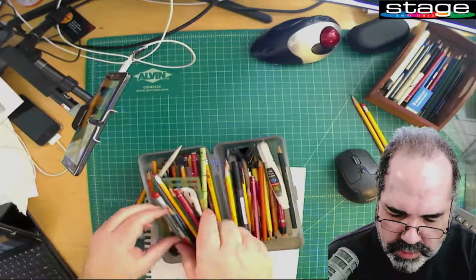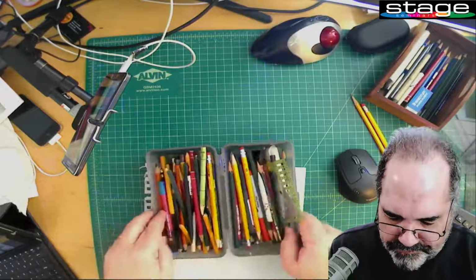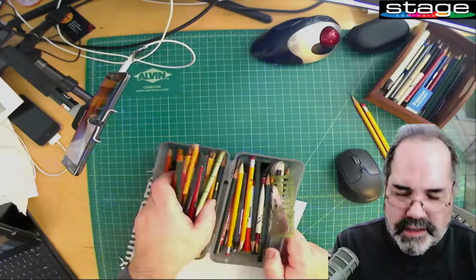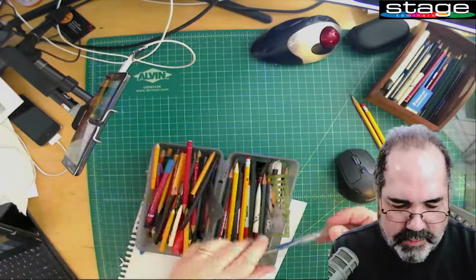When I run into these troubles, this is my pencil kit. This is an old scuba diving mask case. The mask came in the scuba diving case.